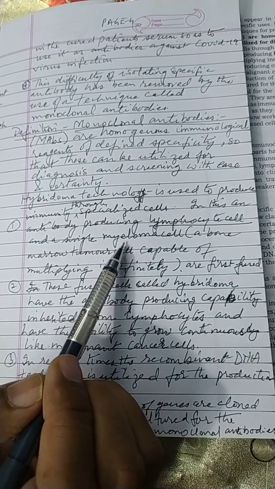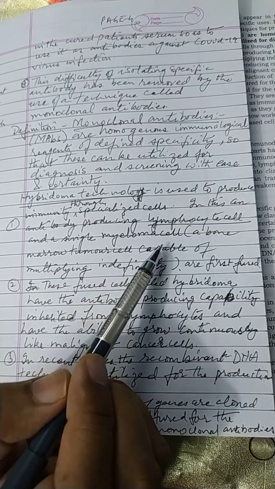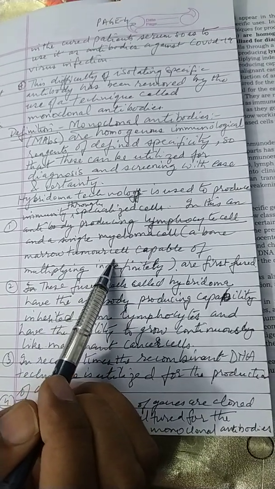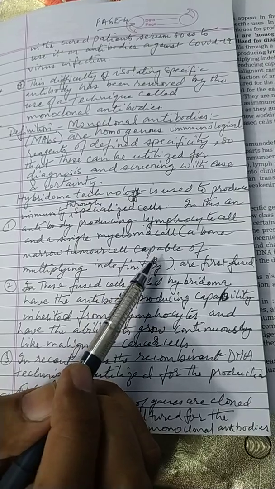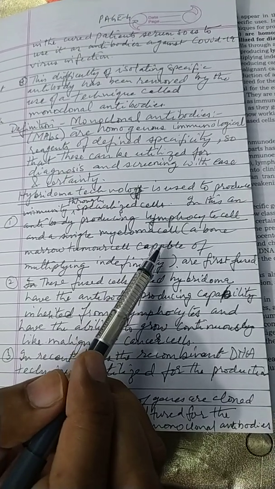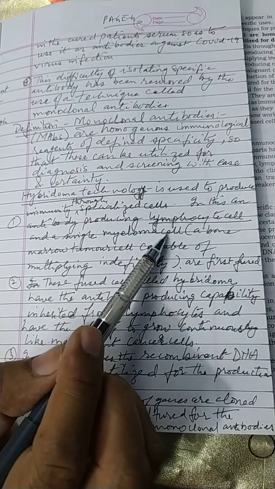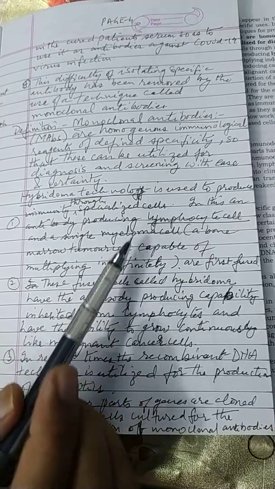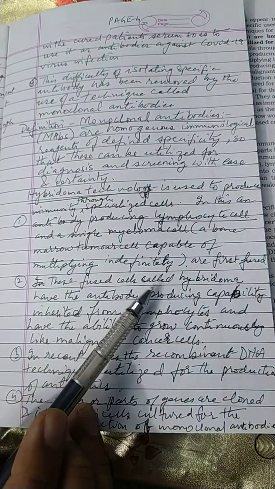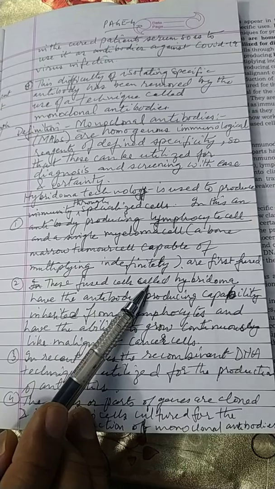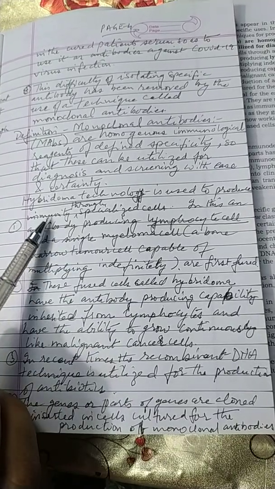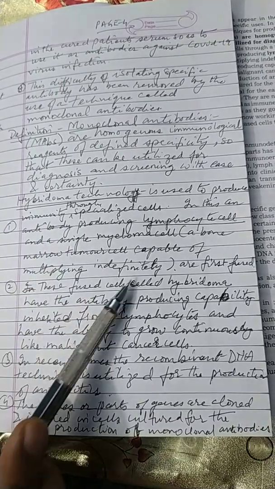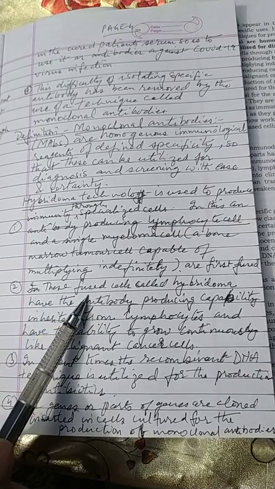This myeloma cell, or the bone marrow tumor cell, multiplies indefinitely, and so this cell is fused with the lymphocyte cell first. These fused cells are called hybridoma. So if you are asked what hybridoma is, you can now explain this.